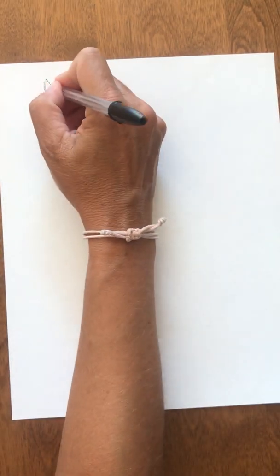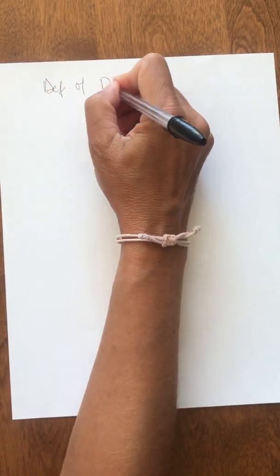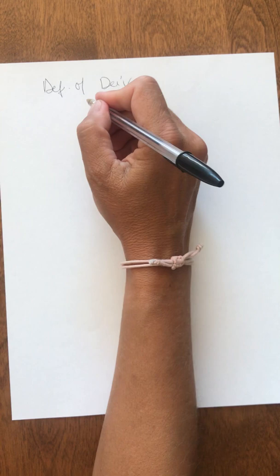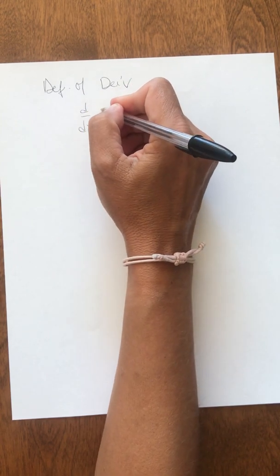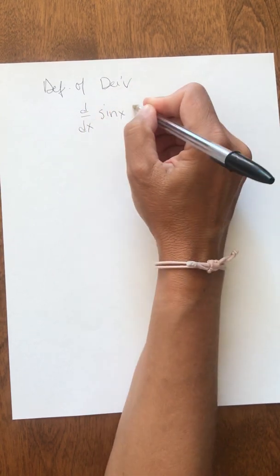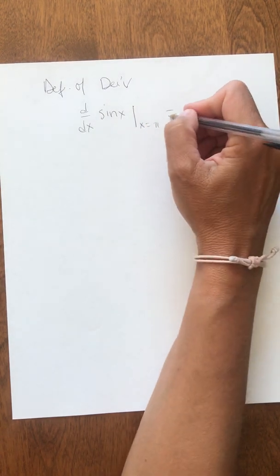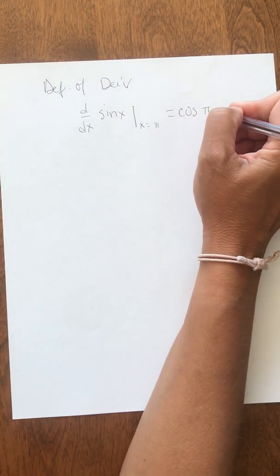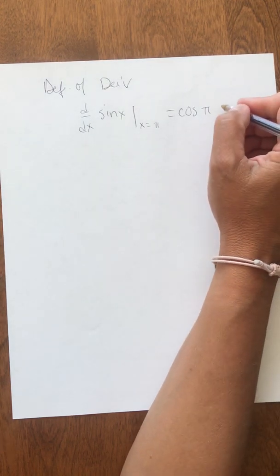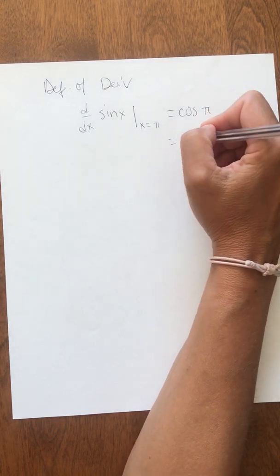All right, looking at number 4, evaluate the limit. I hope you look at this, you see it, you feel it. This is the definition of a derivative. This is asking you, what is the derivative of sine of x at x equals pi? Do we know the derivative of sine? It's cosine. Do we know cosine of pi? I really hope so. It's -1.